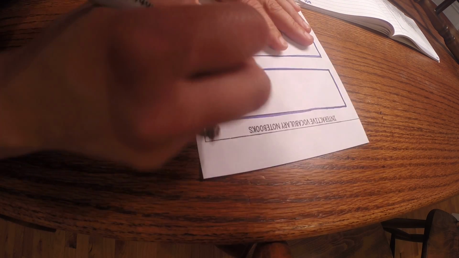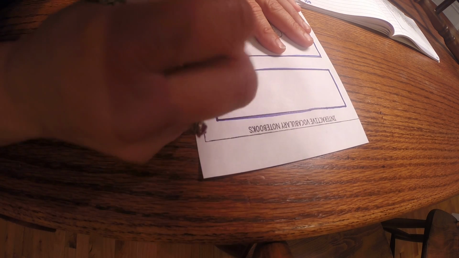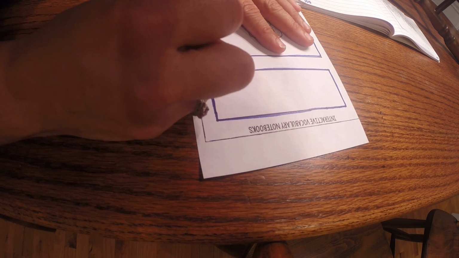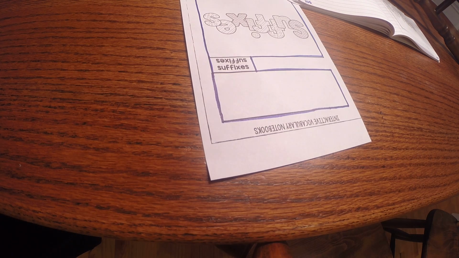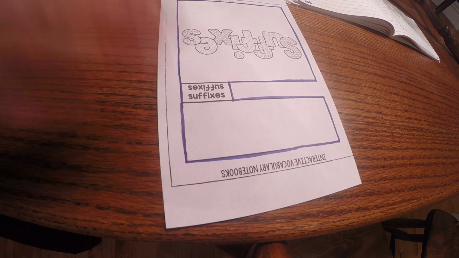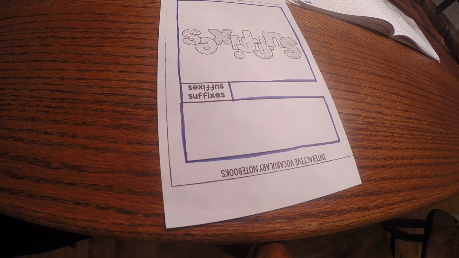Now you don't have to outline yours. I just want you to be able to see where to cut a little bit easier. So if you see the blue, those are all the places that you're going to cut.